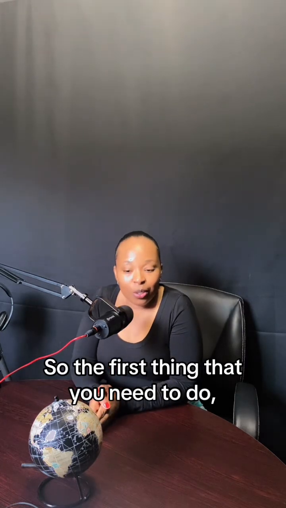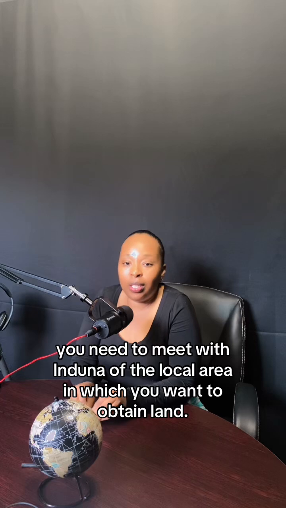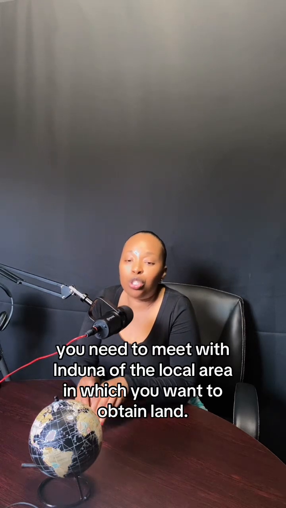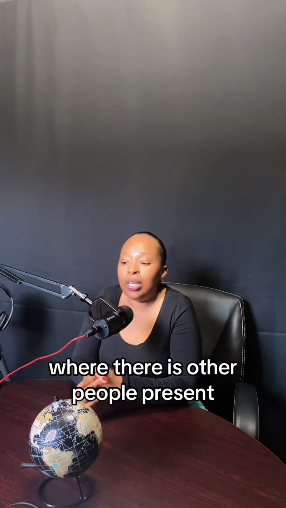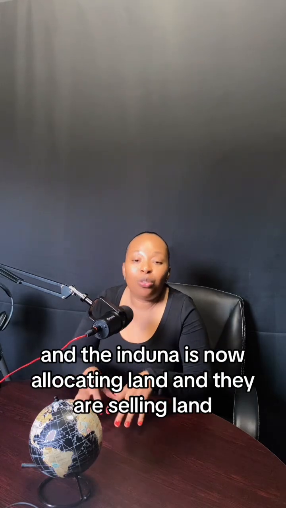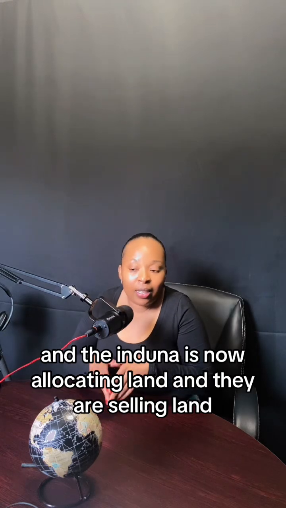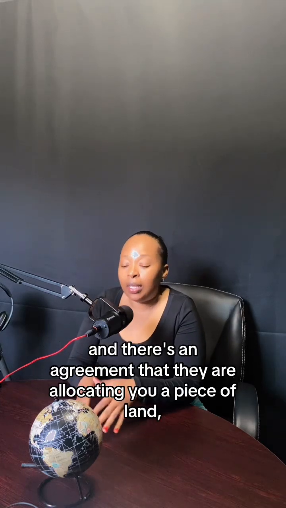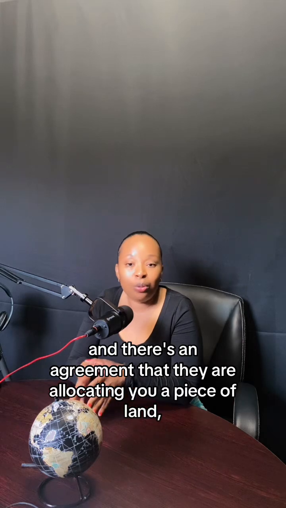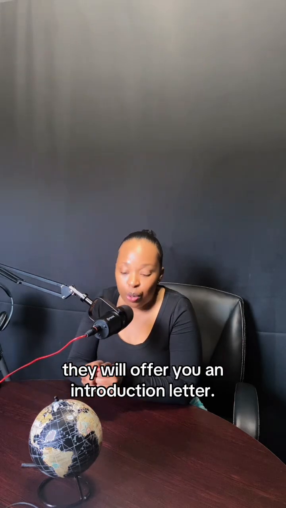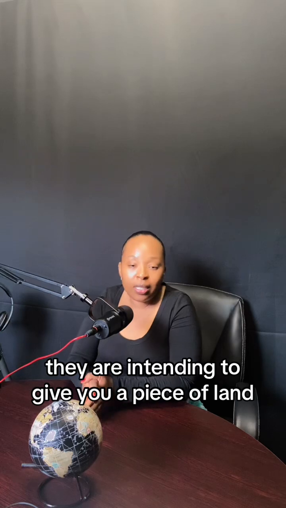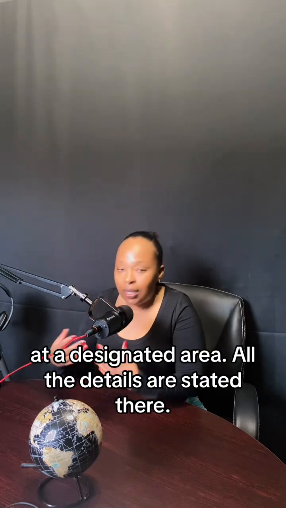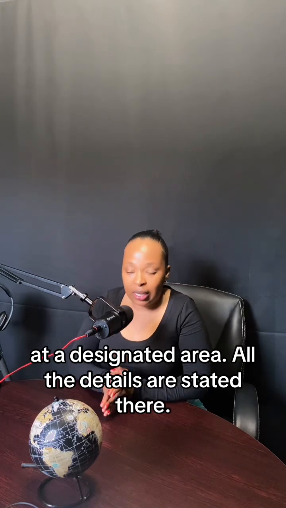So the first thing that you need to do, you need to meet with the Induna of the local area in which you want to obtain land. This is usually done through an Imbizo, where other people are present and the Induna is allocating land and selling land if they are. Once there's an agreement that they are allocating you a piece of land, they will offer you an introduction letter. The introduction letter states that they are intending to give you a piece of land at a designated area. All the details are stated there.